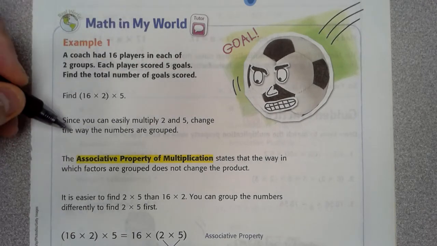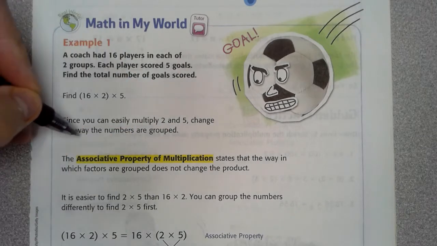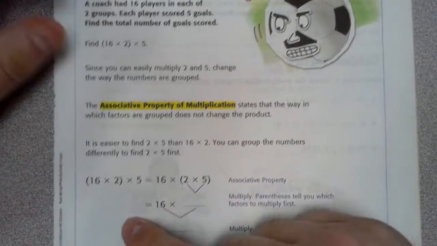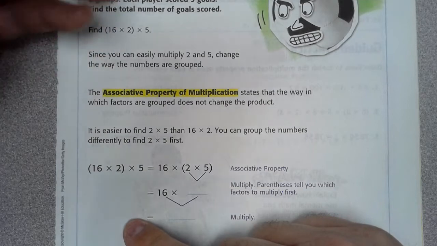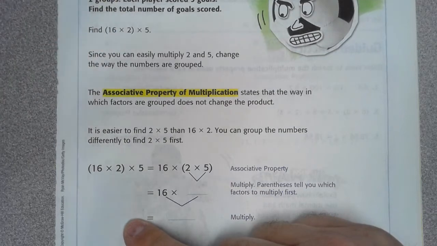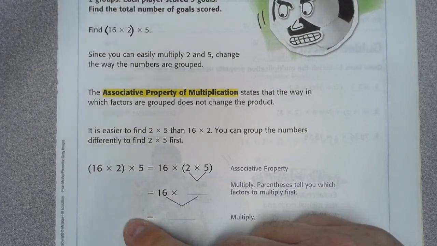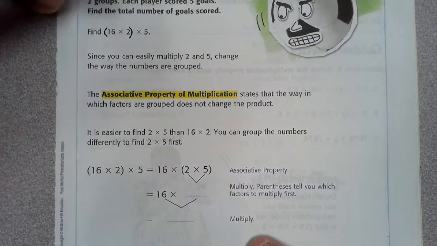So what we've done here is we can easily multiply 2 and 5 together and then change the way the numbers are grouped. So this is the associative property. I don't know if you remember when we talked about the associative property. That's who you associate with, what group you're in. Remember that? Like you're outside at the playground, talking about who you associate with. So that's the associative property, and it means that you're grouping them. And these parentheses are your groupings up there, okay? So what we're doing is we're going to regroup these.